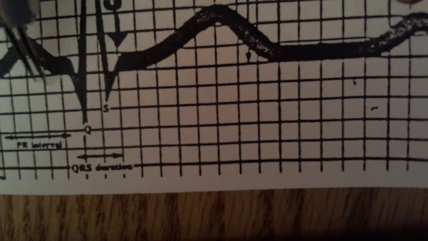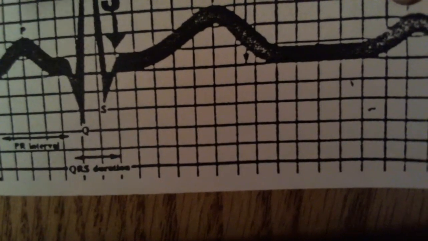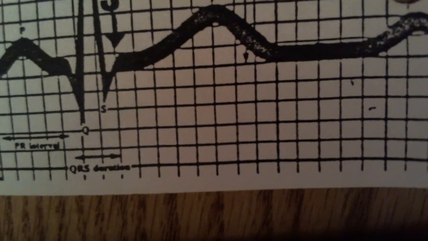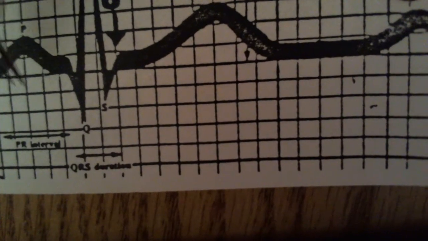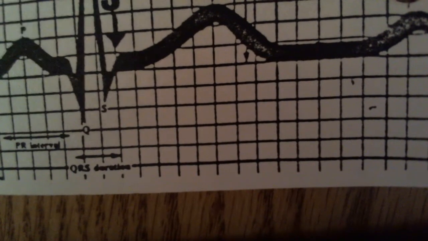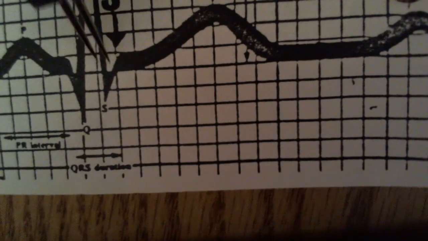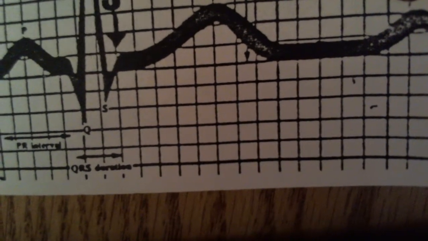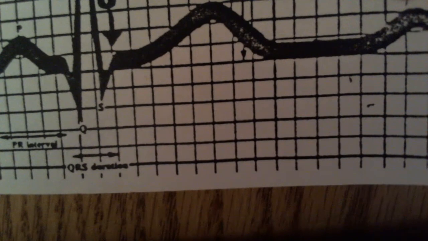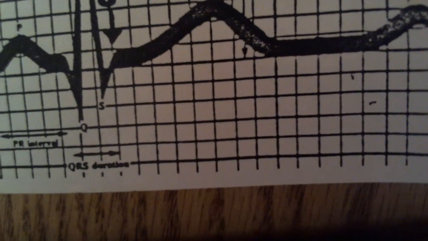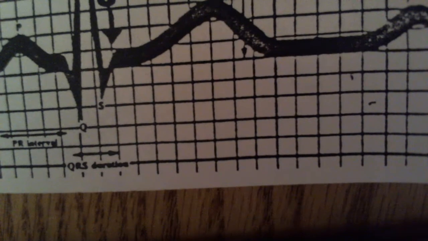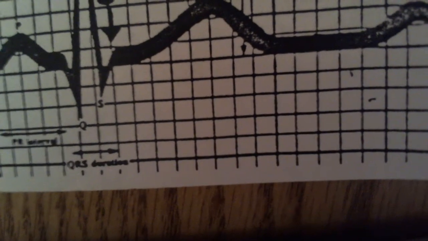So your P wave is positive. Your T wave is positive. Your Q wave is negative because it goes below the isoelectric line. But you always want your J point to be at the isoelectric line. And if it's not, then we need to figure out why, because something's clinically going on with the patient.